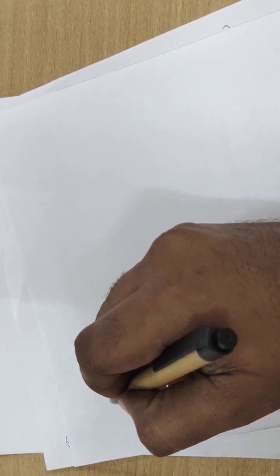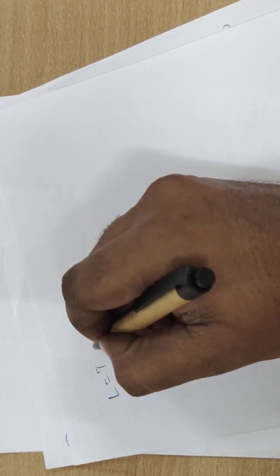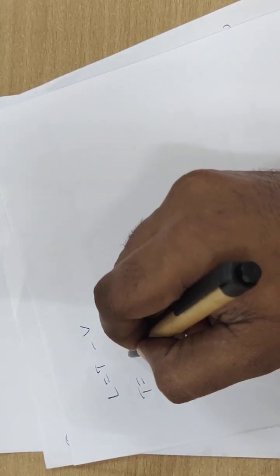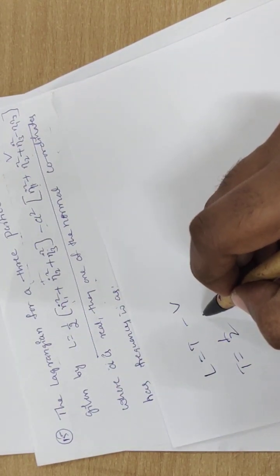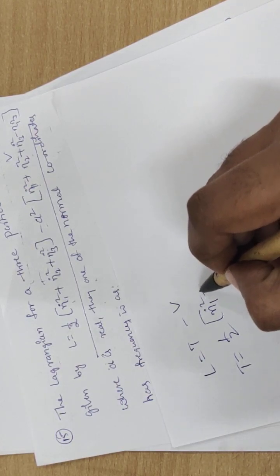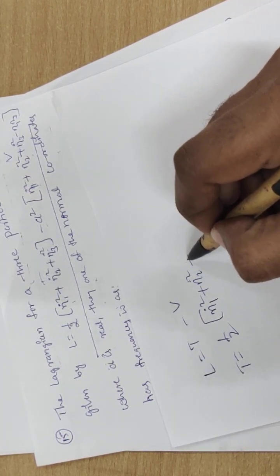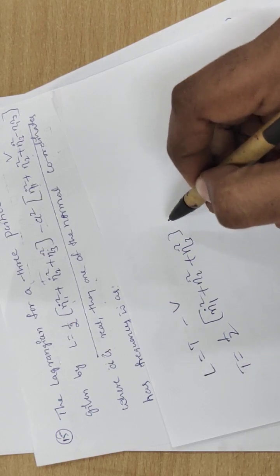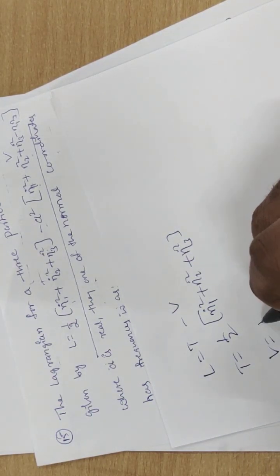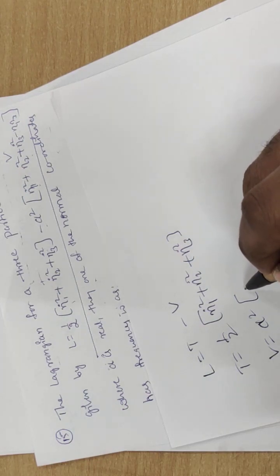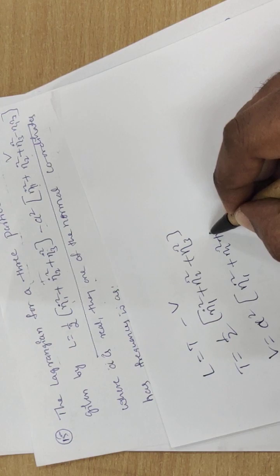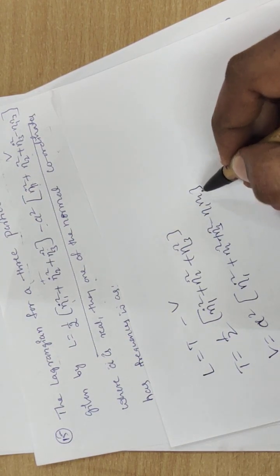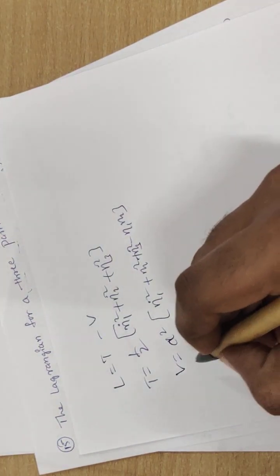Here we know that L is equal to T minus V, where T is nothing but 1 by 2 into (eta 1 dot square plus eta 2 dot square plus eta 3 dot square), and V is nothing but alpha square into (eta 1 square plus eta 2 square plus eta 3 square minus eta 1 into eta 2).